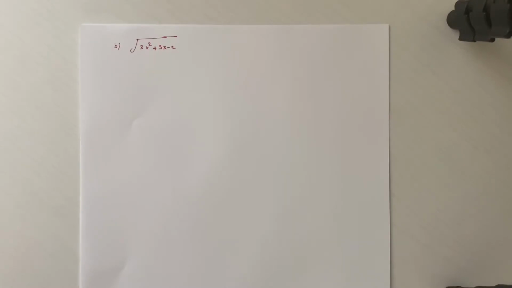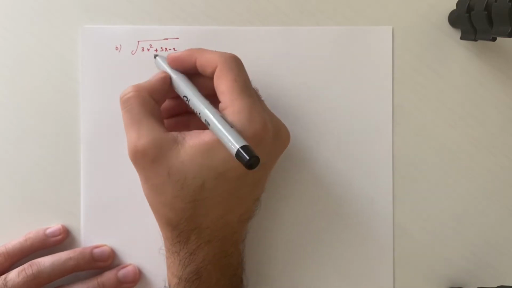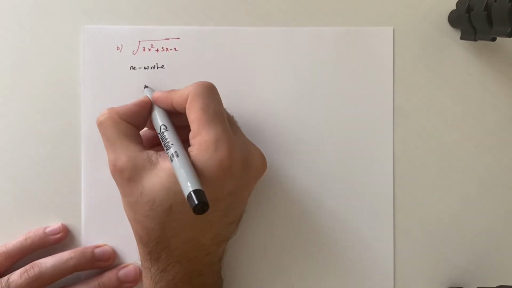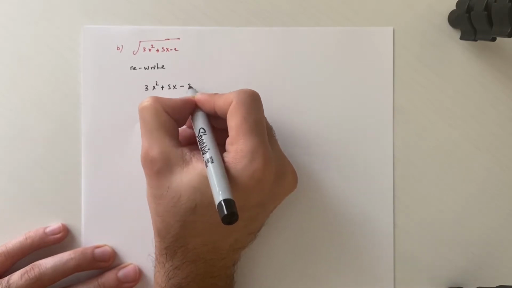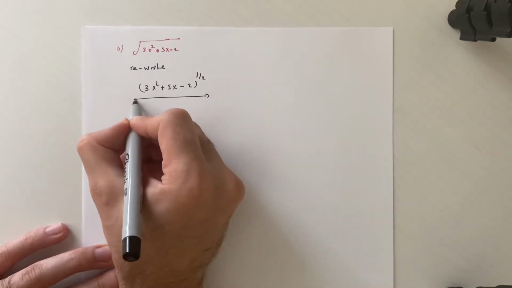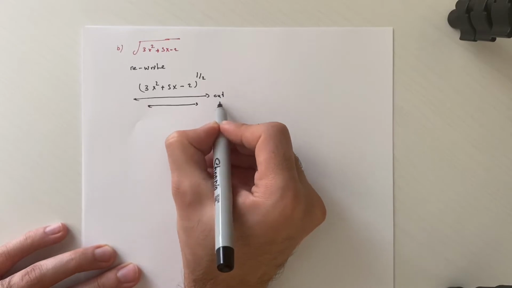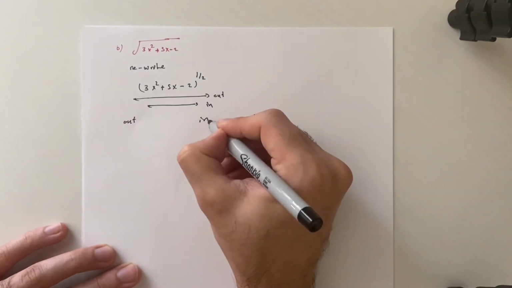Here we have another example. We have the square root of 3x squared plus 5x minus 2. We want to use the chain rule, so I'm gonna rewrite that function. I'm gonna transform the square root to the power of half. Now I can clearly see the outside function will be the whole term, and the inside function what's between the parentheses.